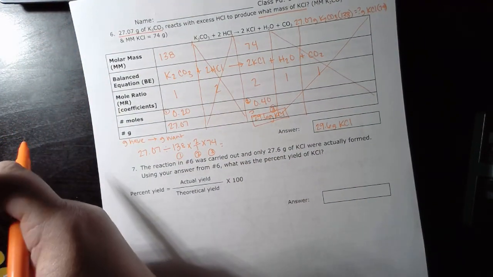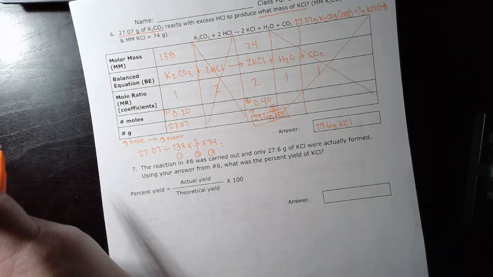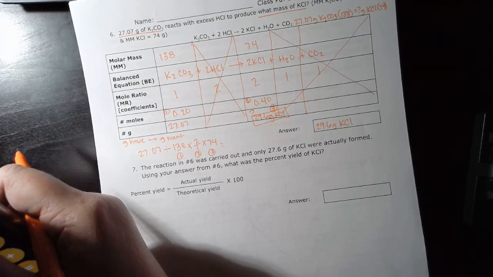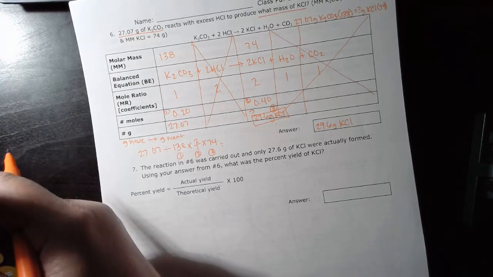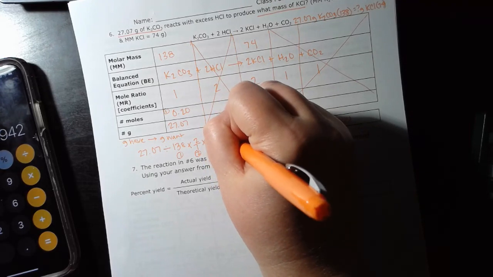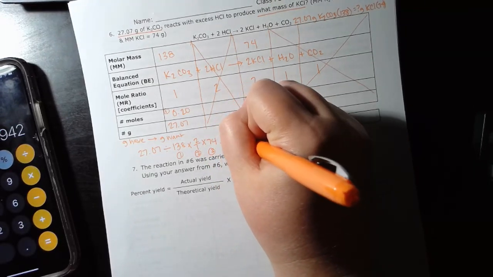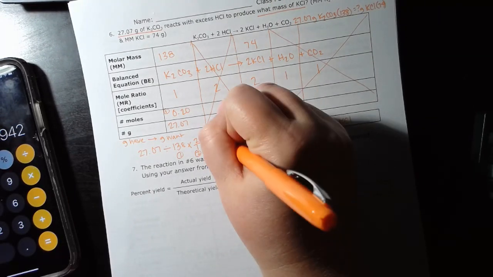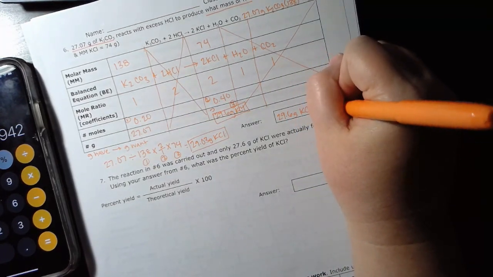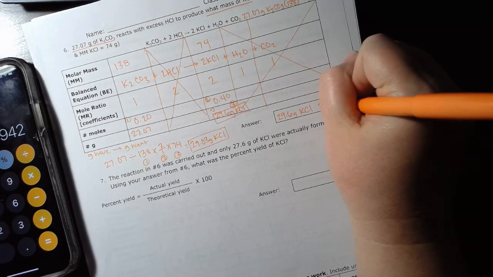Now this time everything gets done all together. So 27.07 divide by 138 times 2 divide by 1 times 74. And that would be 29.03 grams of KCl. All right, you might be thinking, wait a minute, that's different than what we got before.